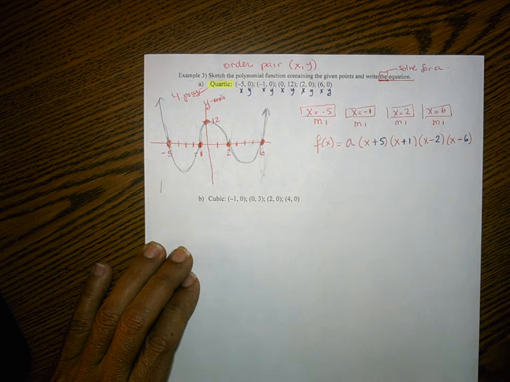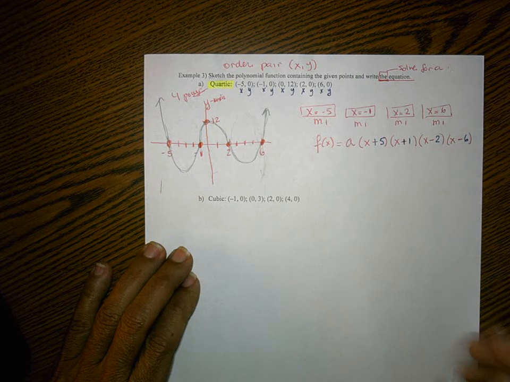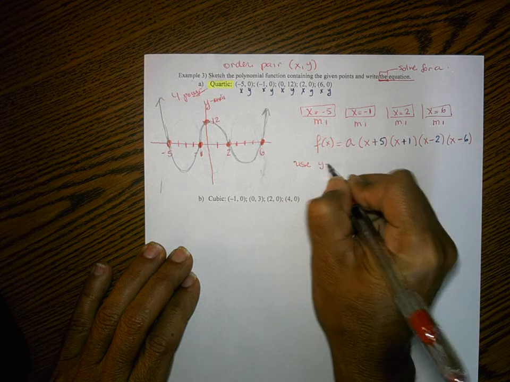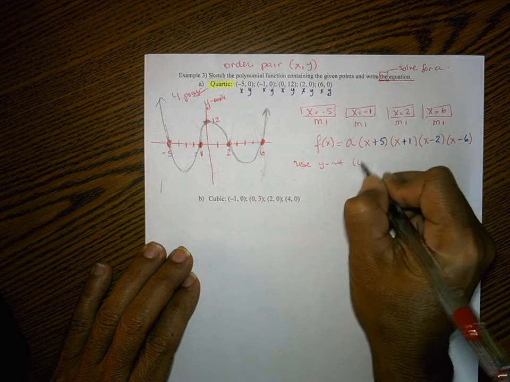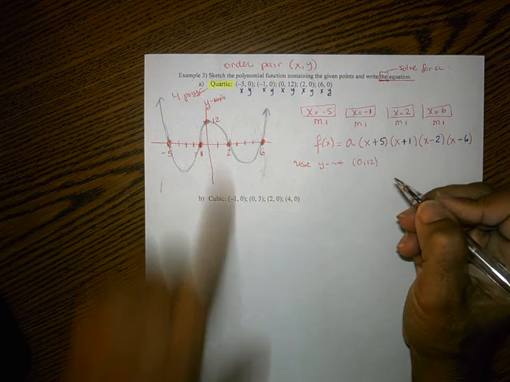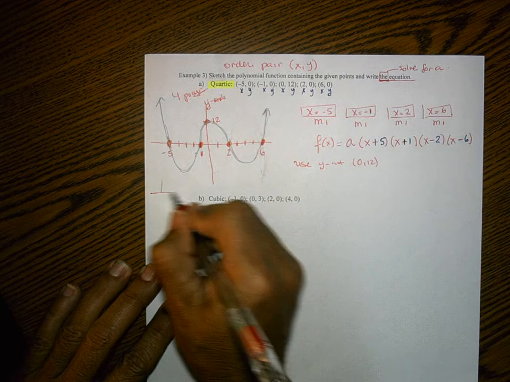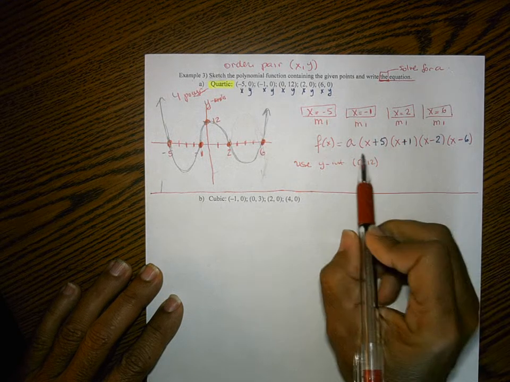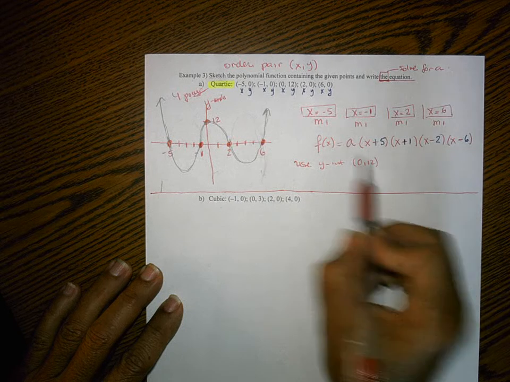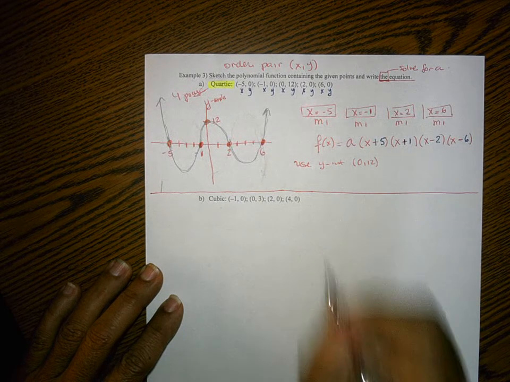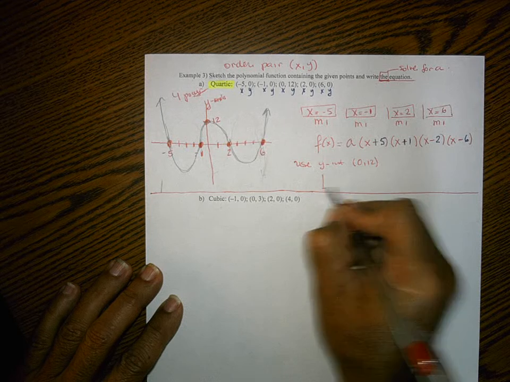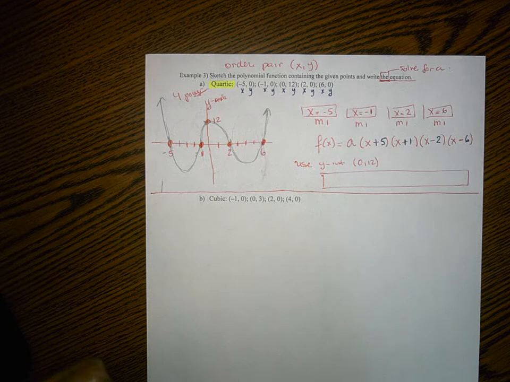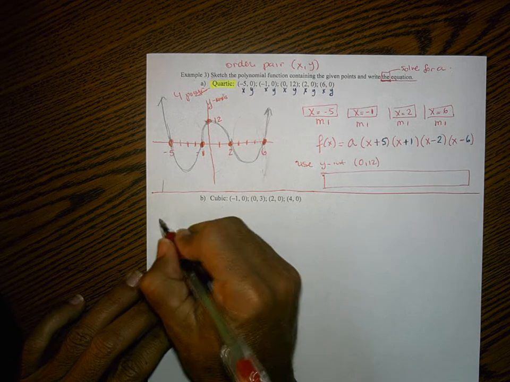Now I would like for you to solve for a. I want you to use the y-intercept of (0, 12), right there. I challenge you to use the y-intercept and replace the x's with zeros and the y with the 12, and solve and write the correct equation right here at the end for me so we can compare in class. And then I want you to try this other one, the cubic. That's for you to do right here.